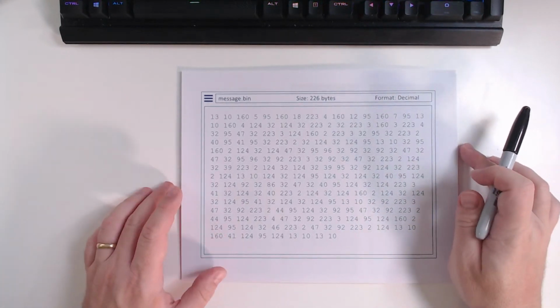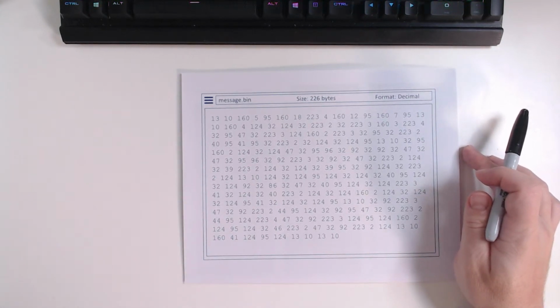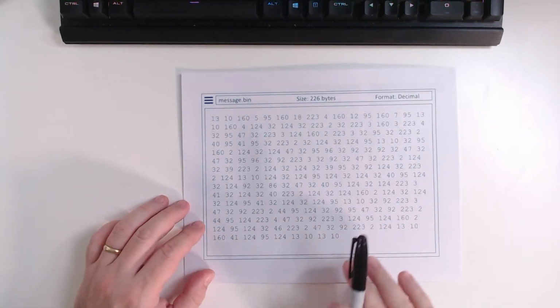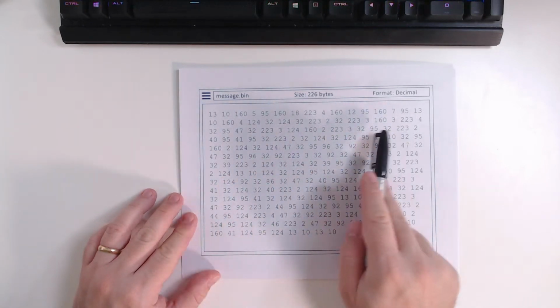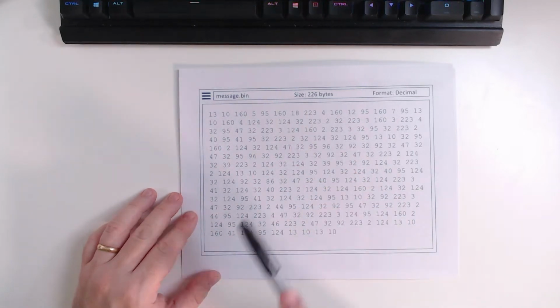You can represent numbers from 0 to 255, basically a byte of information, using just 2 characters. Anyway, this can also be formatted to look nicely on the screen, but nevertheless, we have the same numbers here. And there are 226 bytes.